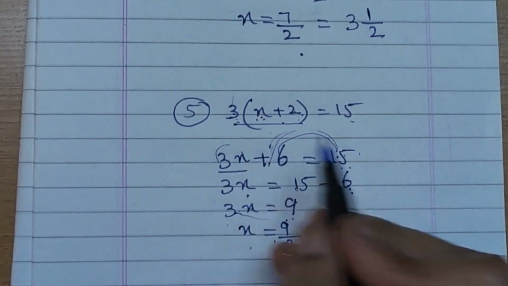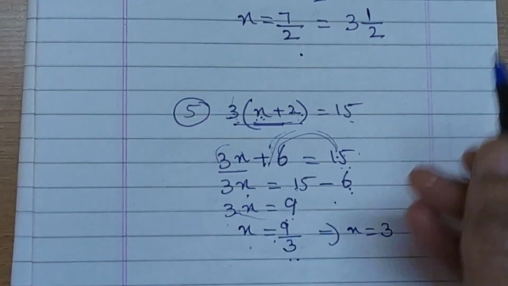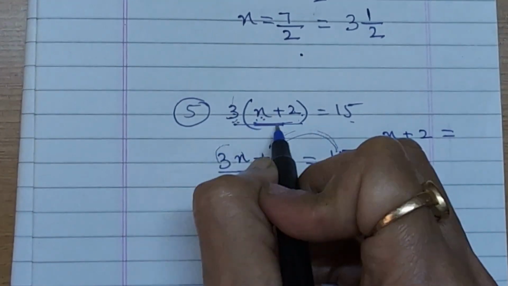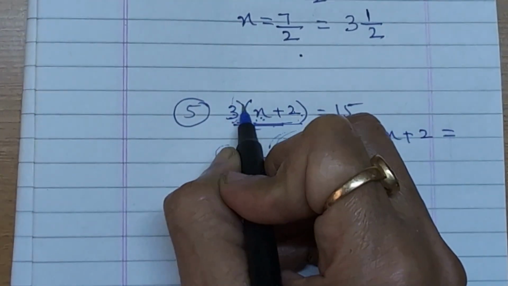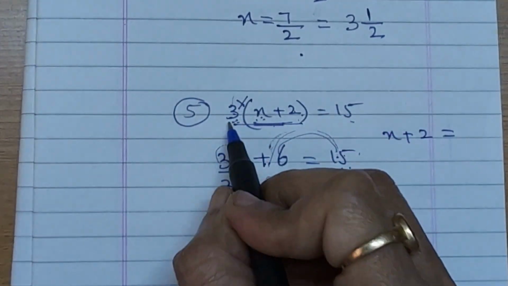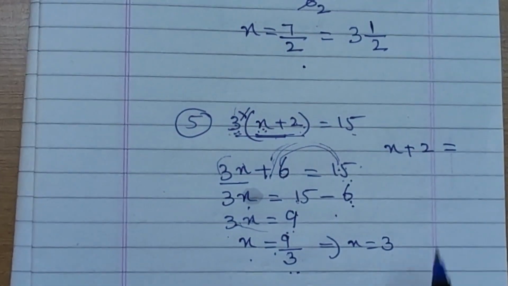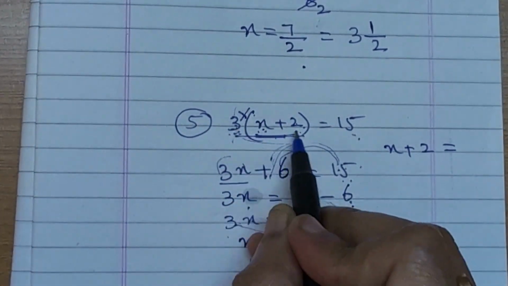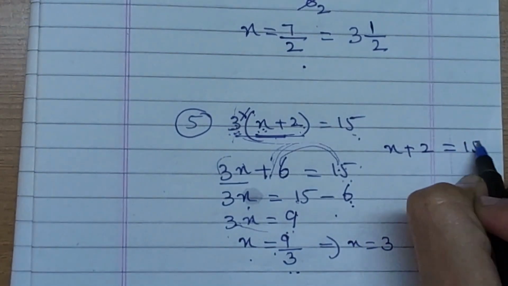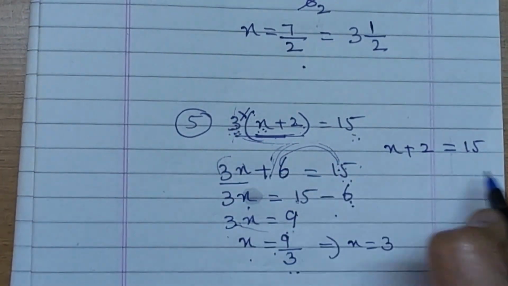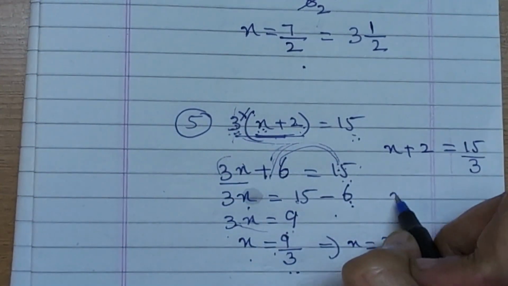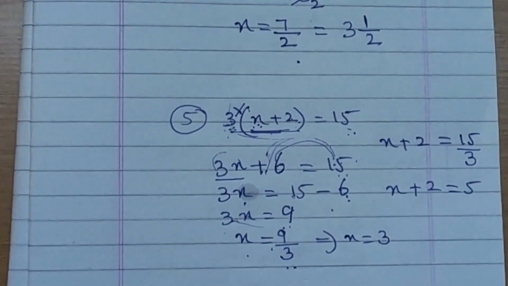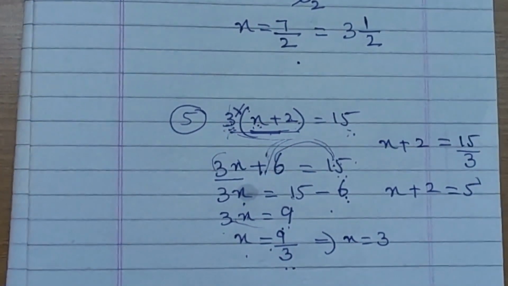Another method of solving the same question is we can keep x plus 2 here equal to, this is 3 into x plus 2. If no sign is there, that means it is multiplication. So 3 into, so we have to shift this 3 here. So x plus 2 will be 15 into, so when this 3 comes here, it will be upon 3. So we have x plus 2 equal to 5. This is an easy method, so we can also solve this by this method.